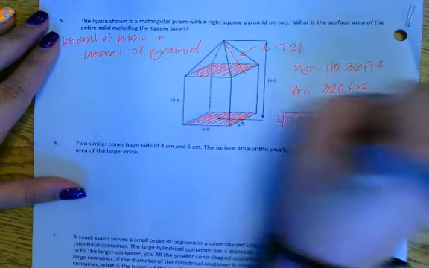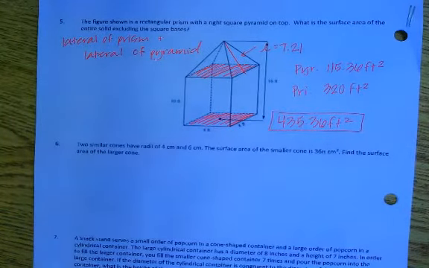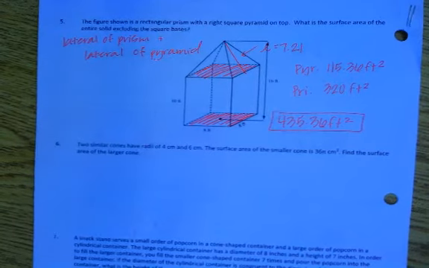Do you have questions? Questions on number 5?